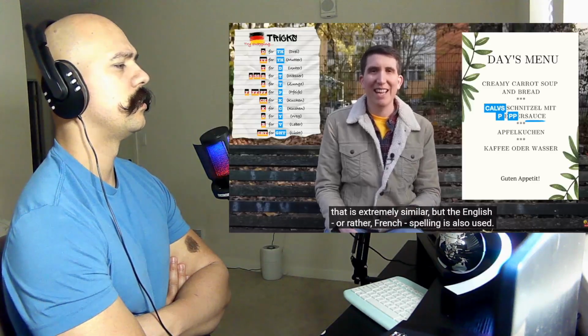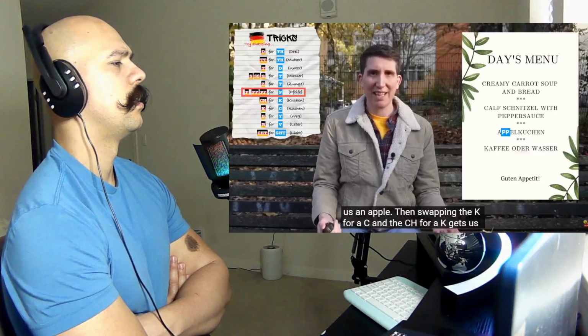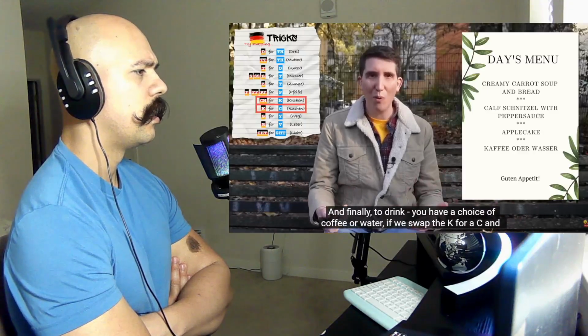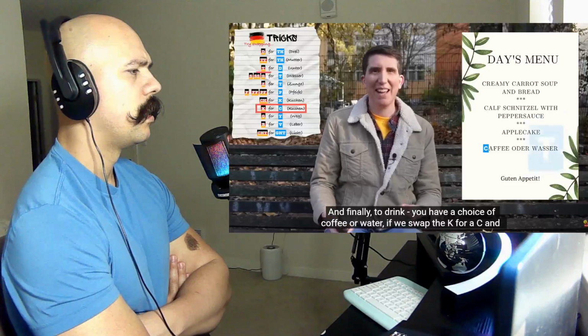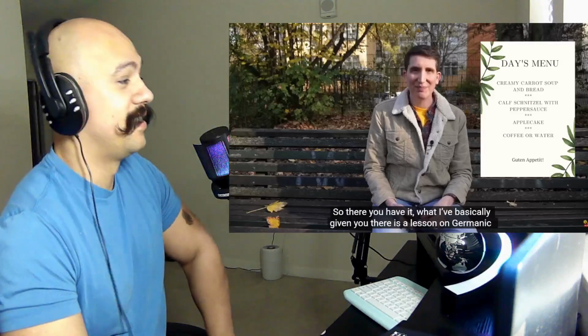There is a German word for sauce that is extremely similar, but the English, or rather French spelling, is also used. On to our dessert. It's apple cake. The PF swapped for a P gives us apple, then swapping the K for a C and the CH for a K gets us close enough to cake to work it out, like we did earlier on. And then finally to the drink, you actually have a choice of coffee or water. If we swap the K for a C and that double S for a T, although I'm sure the waiter will let you have both if you ask nicely enough. So that's the full menu.